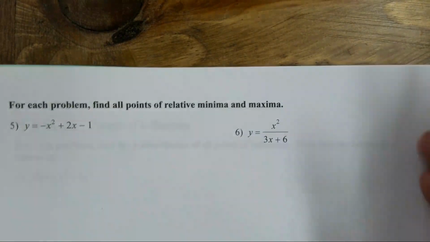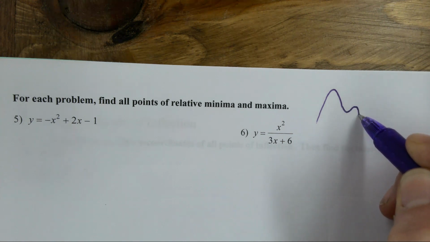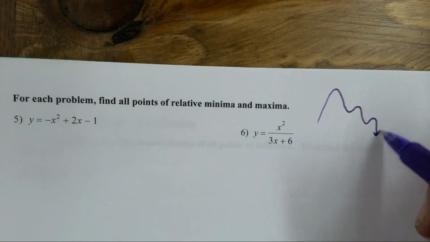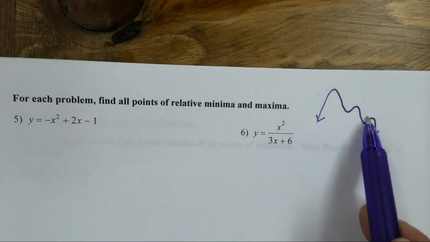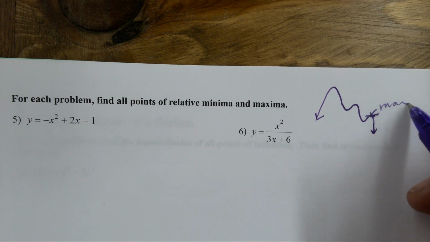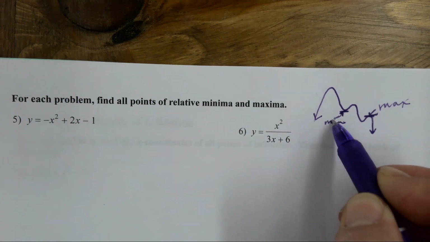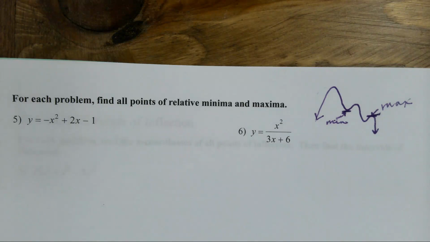So for example, I can have a graph that changes direction several times. And this spot here is known as a max. And this spot up here is known as a min. However, my min value is higher than my max value because of the way the graph looks. That's why we call them relative. It's relative to this region in the graph. This is a low point here. This is a high point here.